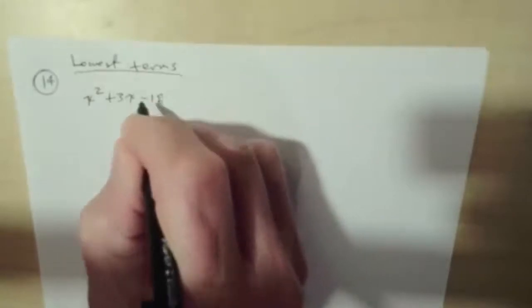Number 14. Write in lowest terms. Okay, so if we have x squared plus 3x minus 18 over x squared minus 2x minus 3.